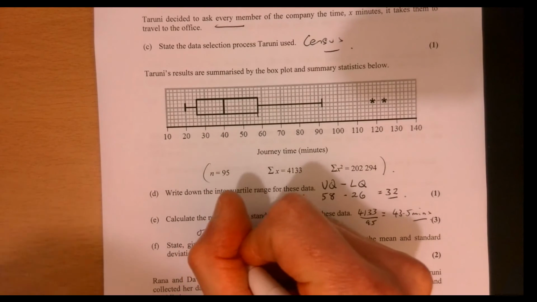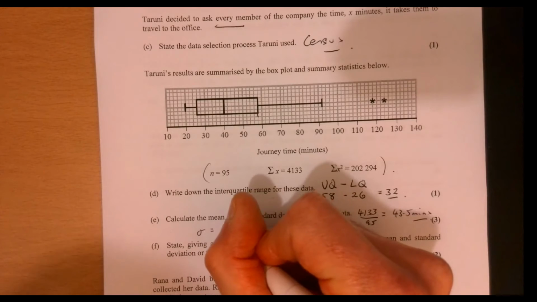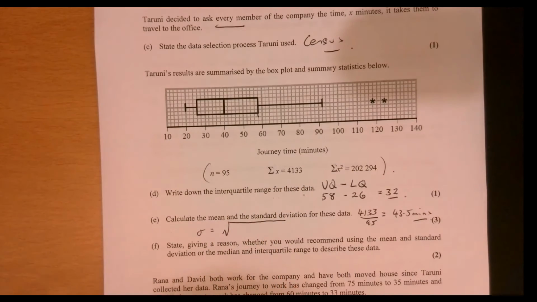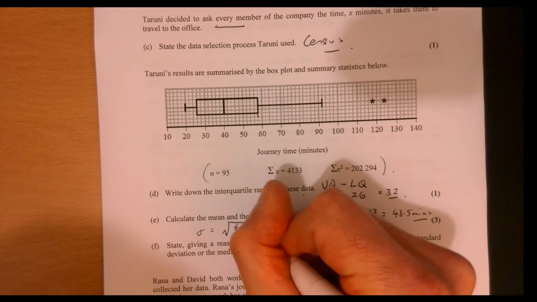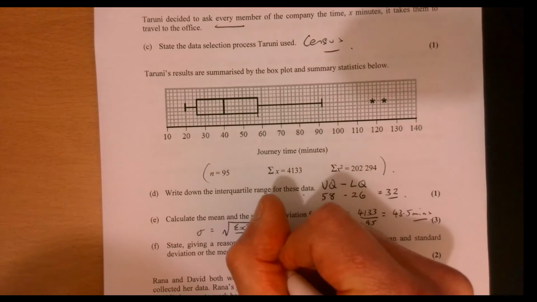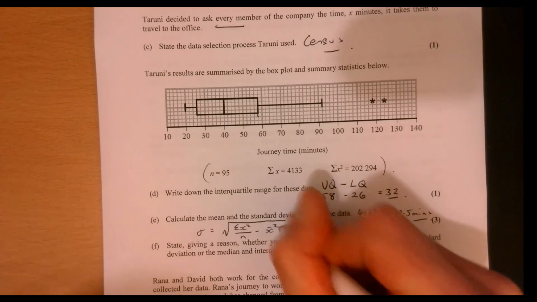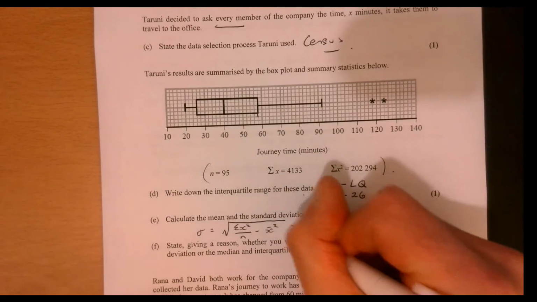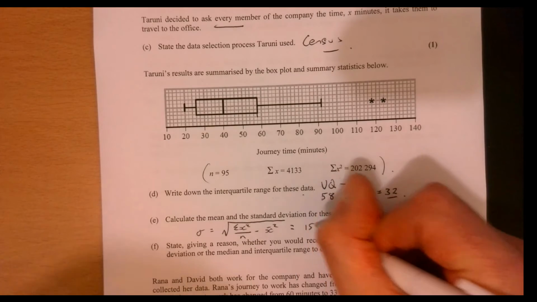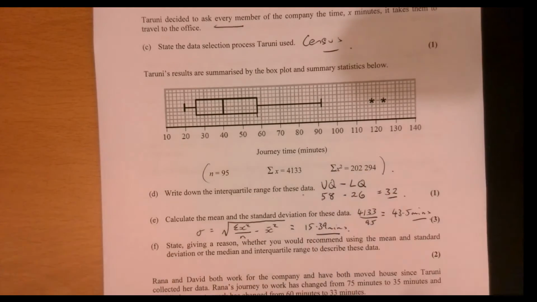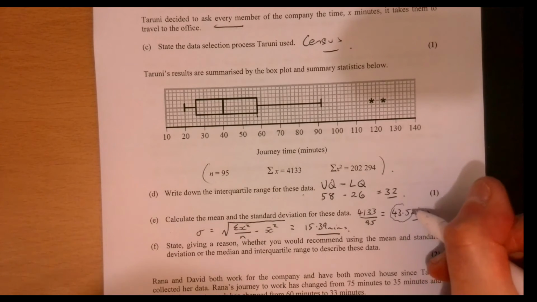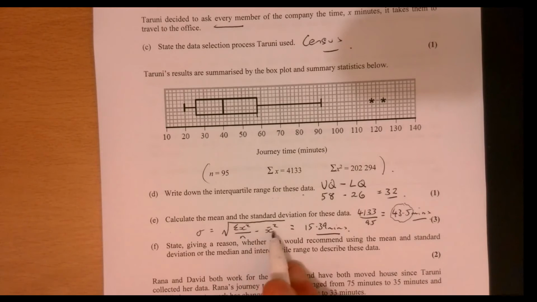And then the standard deviation. You should know that to work out the standard deviation, it's the square root of this figure here, the sum of x squared over n, take away x bar squared. Plug that into your calculator, and you've got 15.39 minutes. We just put those values in there. Try and use, if you can, the full value that was there. Maybe try not to sub in the rounded value just there.